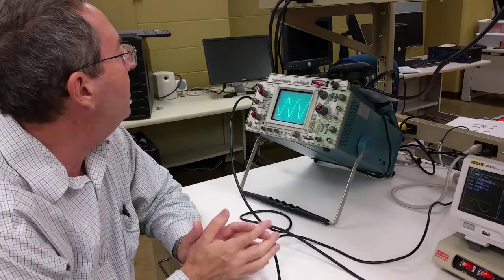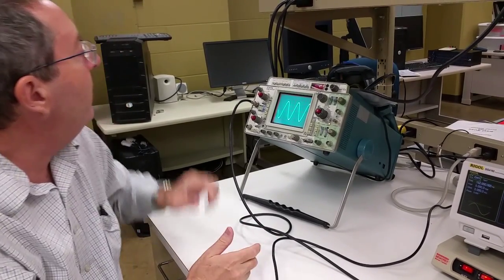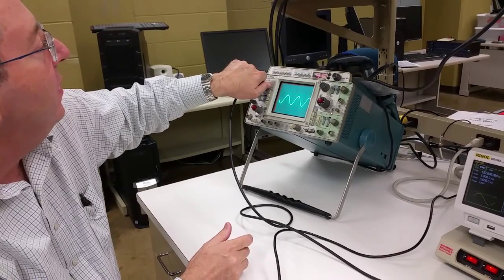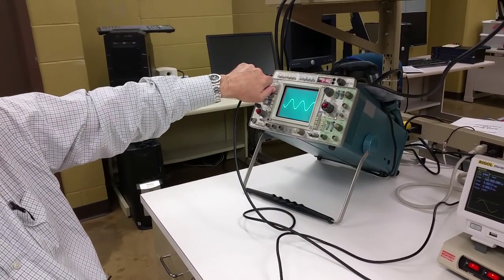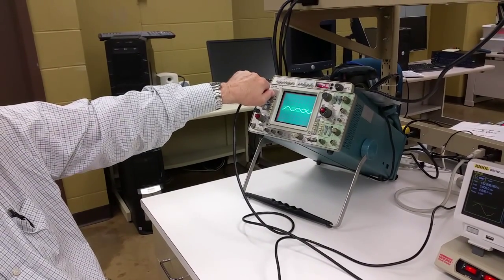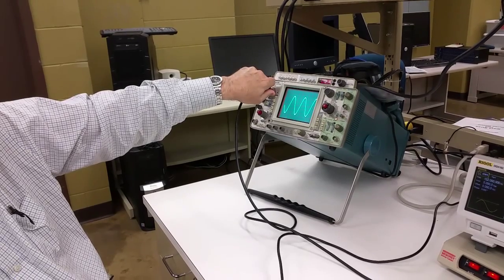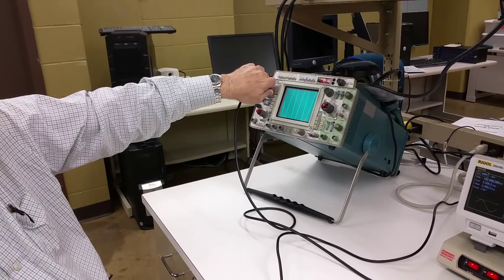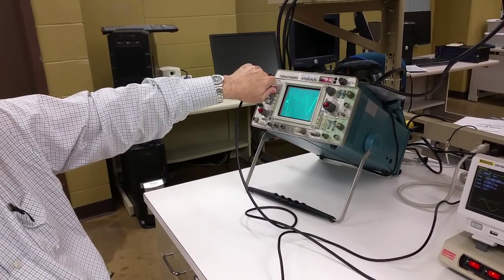Okay, so this is an analog oscilloscope. And by the way, I can change the amplitude, which says that I have more volts per division and that I have fewer volts per division. So I can increase the size and I can decrease the size.